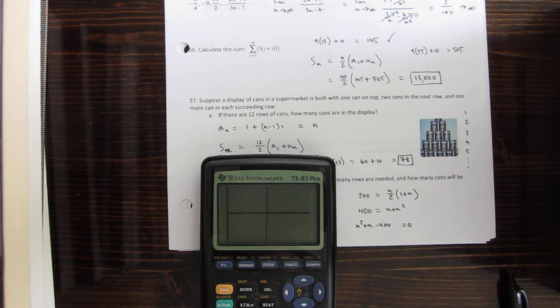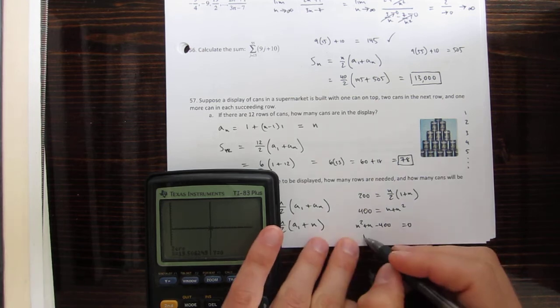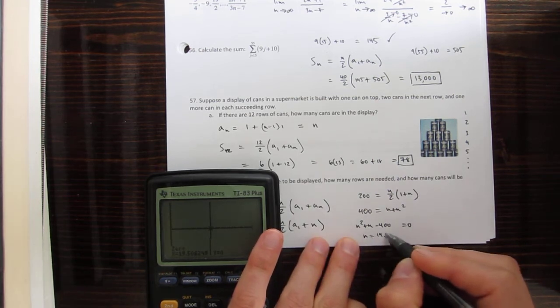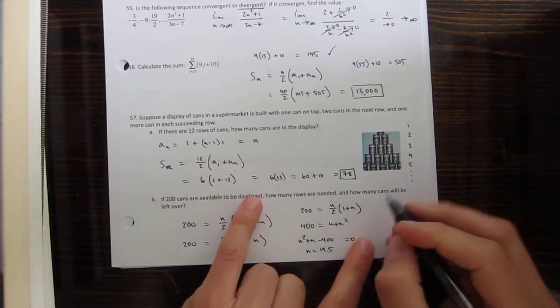Okay. So there it's crossing, and I could do second calculate 0, left bound. Let's see here. I'm on the positive side right now. There it is. Negative side, positive side, guess. So it gives me 19.5. So that means I will need 19 rows.